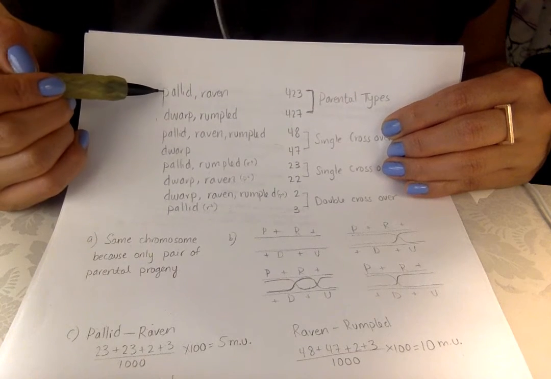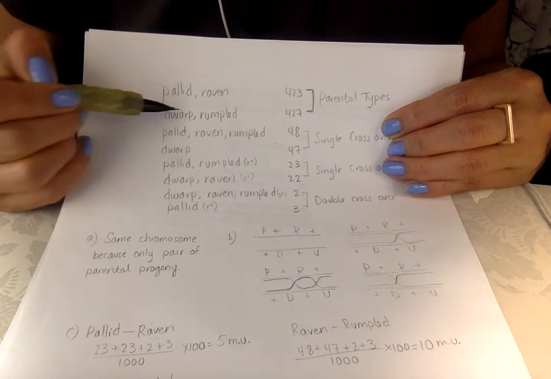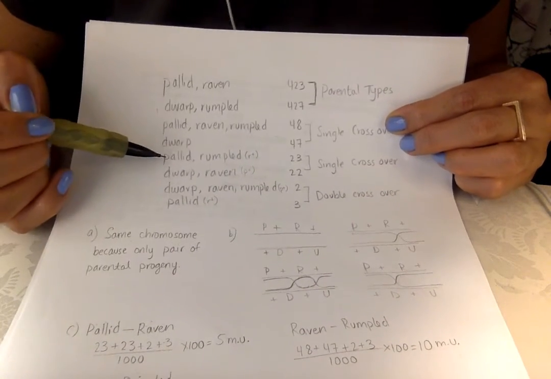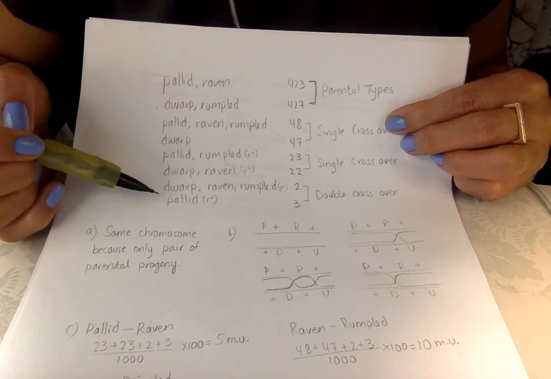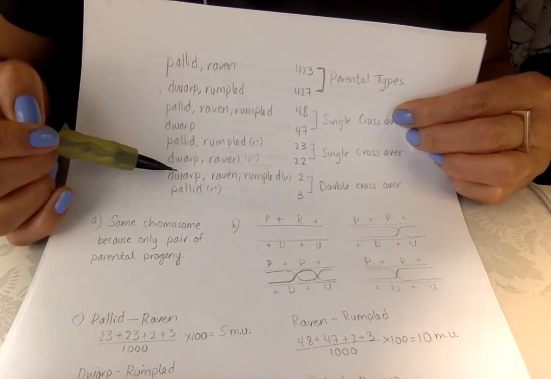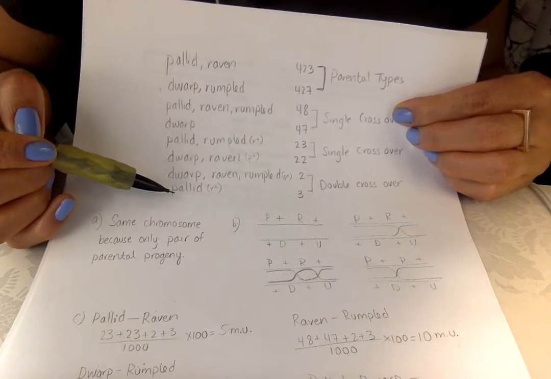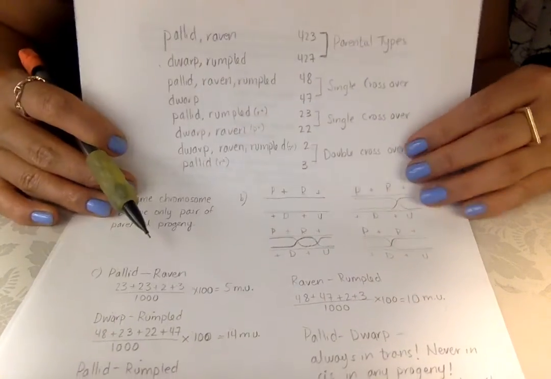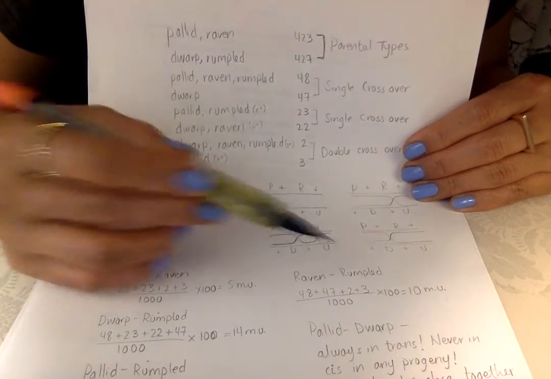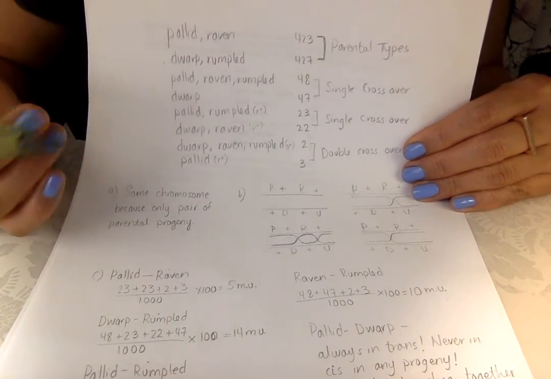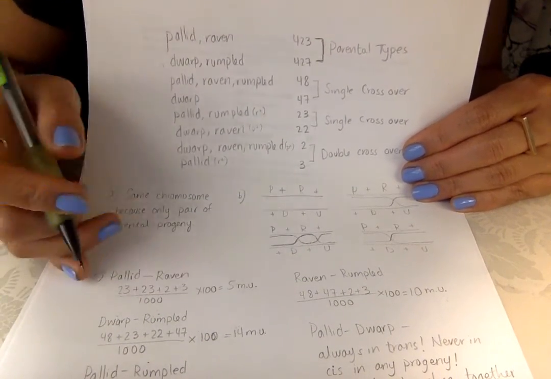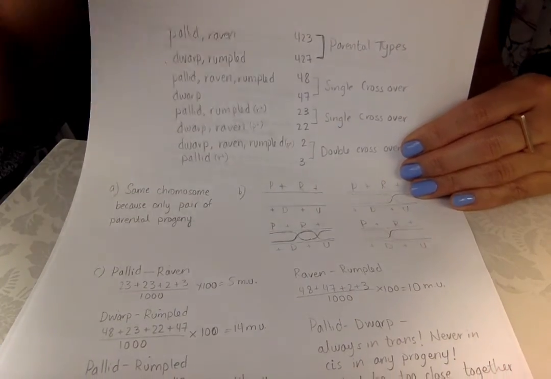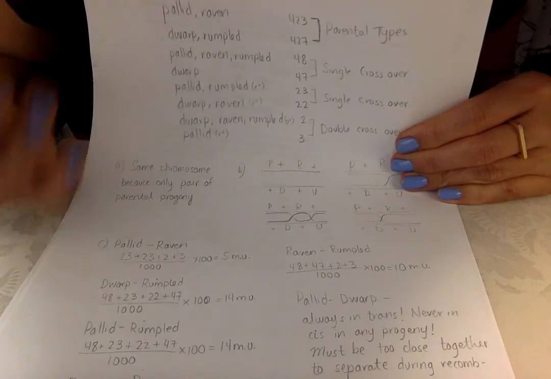So you've got pallid here and dwarf is trans to it. In this single crossover, pallid and dwarf are again in trans. Pallid and dwarf in trans. Pallid and dwarf in trans. So that is telling you that they are always assorting in trans and never in cis in any of the progeny. So that basically tells you that they must be too close together to separate during recombination. Okay? And that's your first sort of clue.